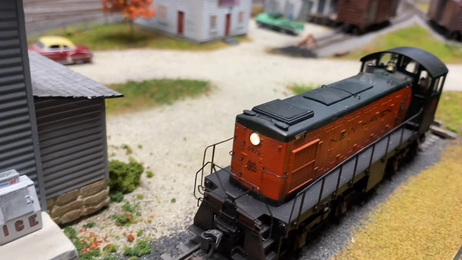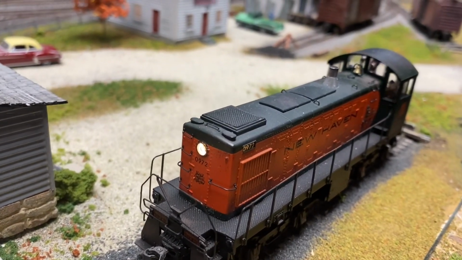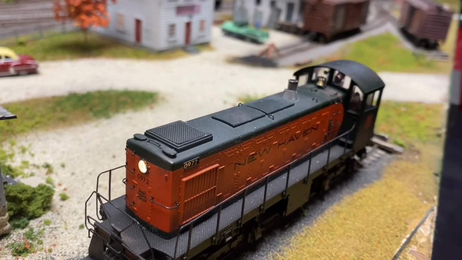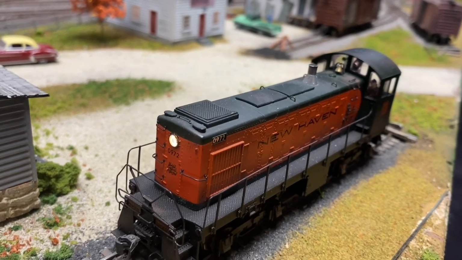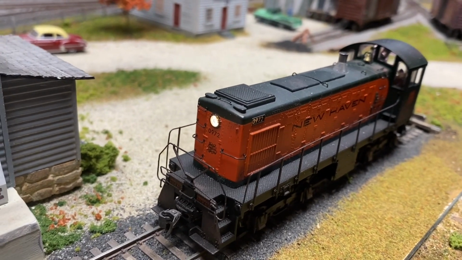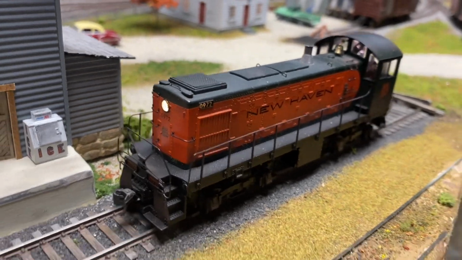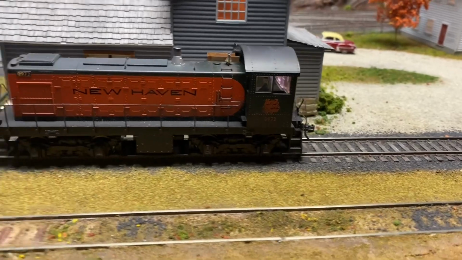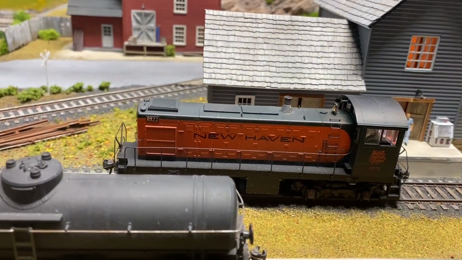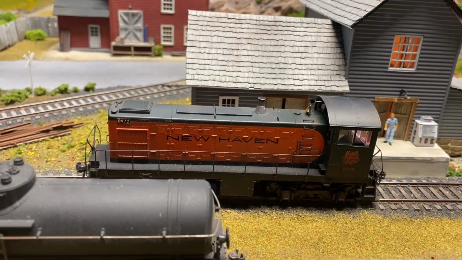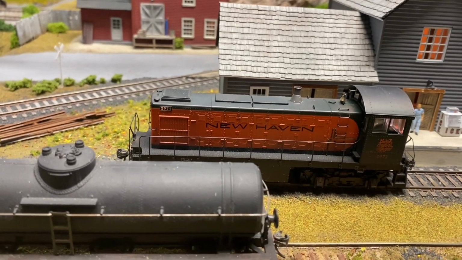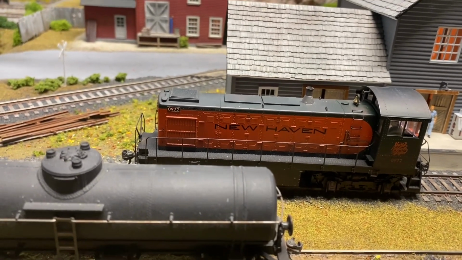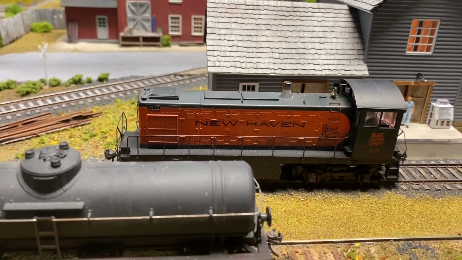Let's see if I have the headlight too. So I have the headlight, and then I can have the rear light. And again, they're non-directional. I don't know how prototypical that is, but that's fine. So if I reverse it, probably the front one will go off is my guess, but the rear one will stay. It's hard to do this with one hand.